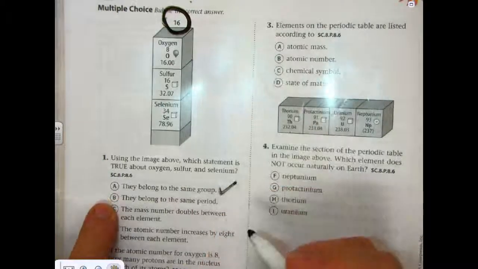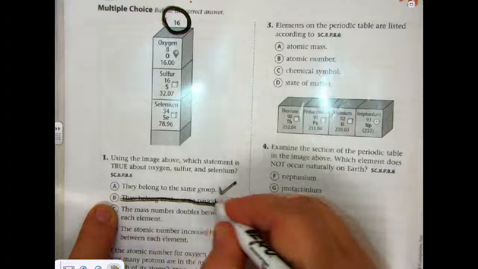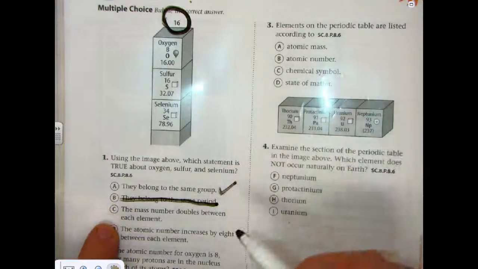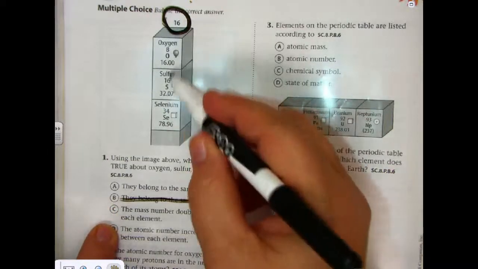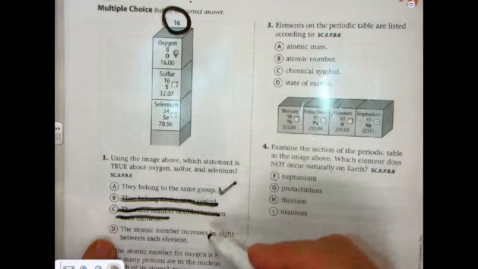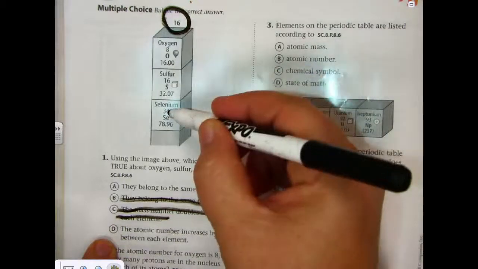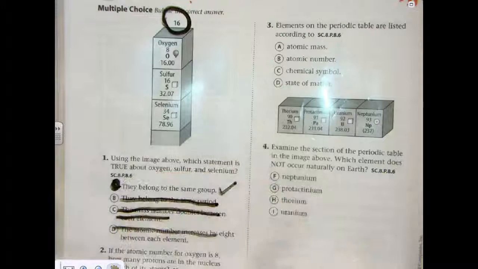Yes, they do. They belong to the same period? No, they do not, because a period is a row. The mass number doubles between each element. No, it doesn't quite double there, so you can just eliminate that right there. And the atomic number increases by 8 between each element, in which case that would have to be 24, so that's incorrect. So A is the correct answer.